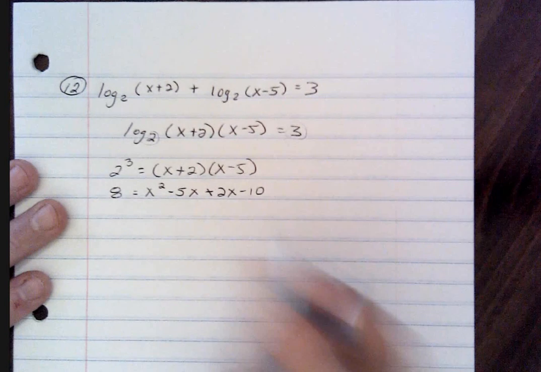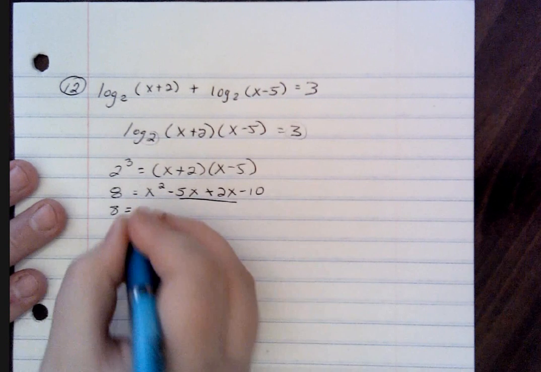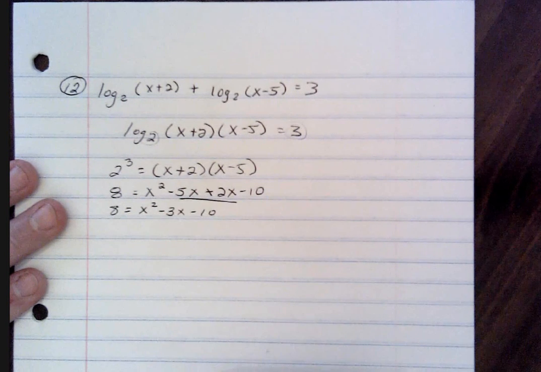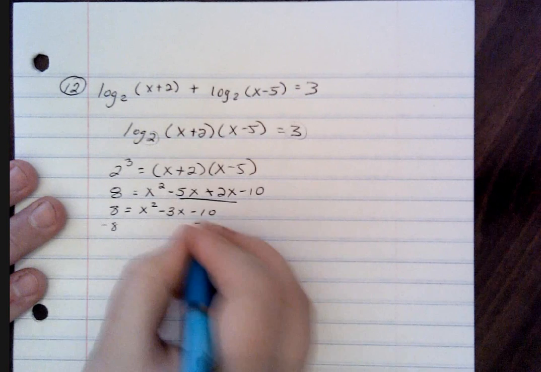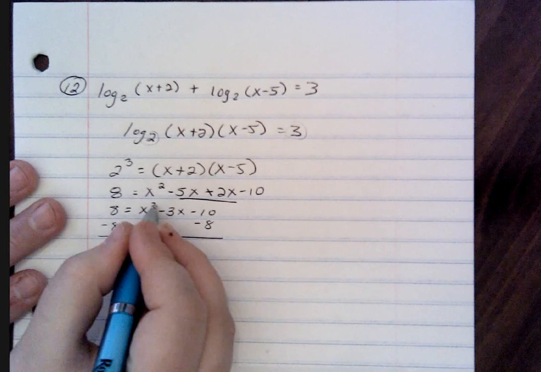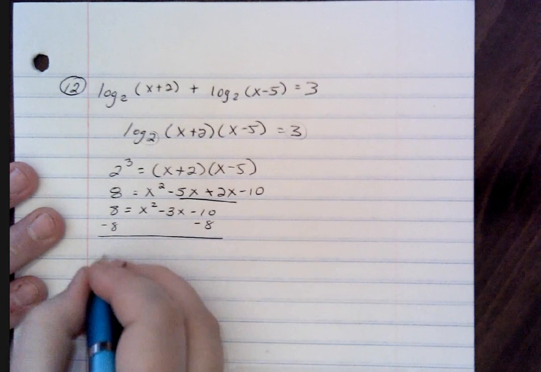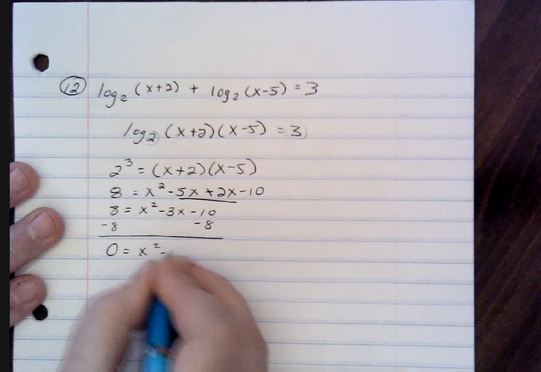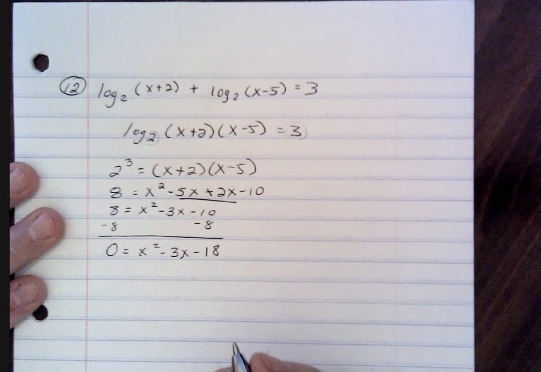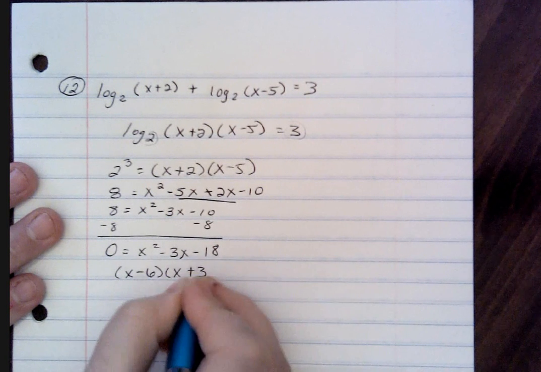So now to combine our like terms, we have 8 equals x squared minus 3x minus 10. And then subtract 8 from both sides to get that equal to 0. Because remember, when we have a squared in there, we want to move everything over to that side. So you get 0 equals x squared minus 3x minus 18. And to factor that, you would get (x minus 6)(x plus 3).